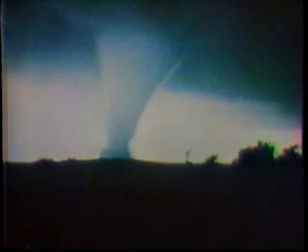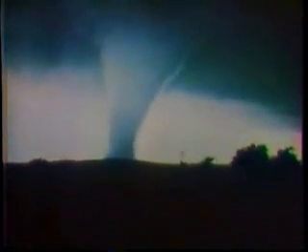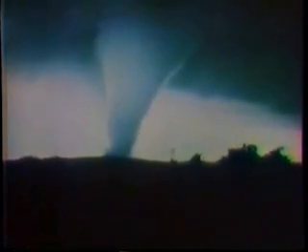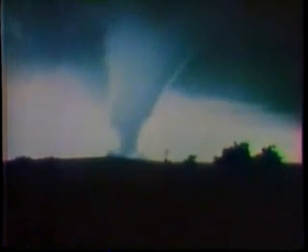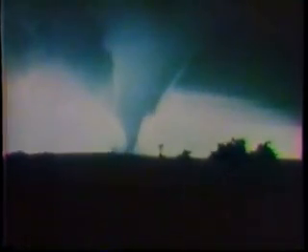Lindsborg, Kansas, September 1973. What you see in the distance is obscured by the hill. It looks like a cloud on the ground. It is a cloud, a wall cloud. As it approaches from the southwest, a giant tornado reveals itself. It's making a damage path half a mile wide. 30 minutes later, the same storm strikes Salina.